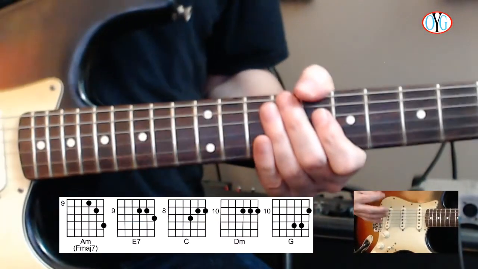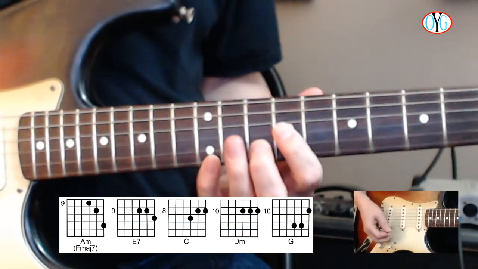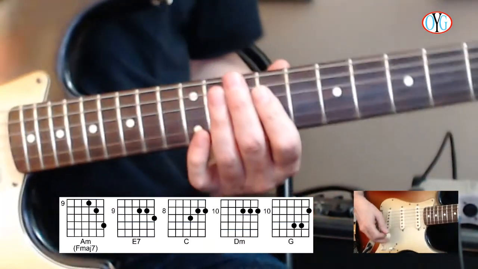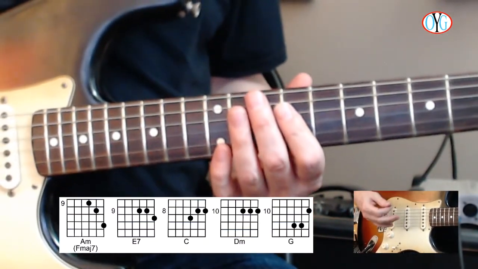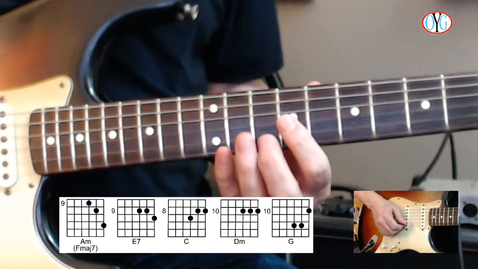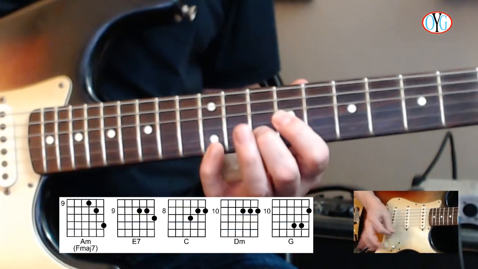Let's look at the shell chords now. I've switched amps, so I've got a little more sustain, and that gives a little more edge to the shell chord part. All right, so the first chord is an A minor, and we're just going to play here at 9 with this finger, but the root's at 10.